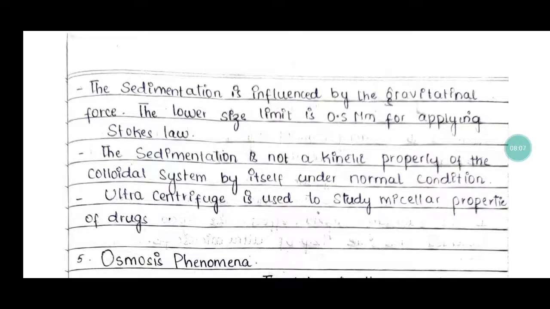Sedimentation is influenced by the gravitational force. This sets the lower size limit of the particle, that is 0.5 micrometer, when applying Stokes' law, where sedimentation is not a kinetic property of the colloidal system under normal conditions. The ultracentrifuge is used to study the micellar properties of the drugs.